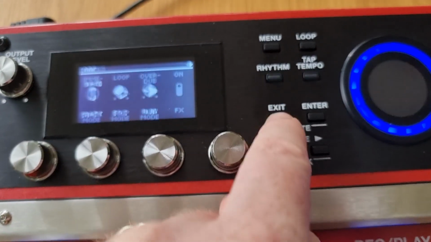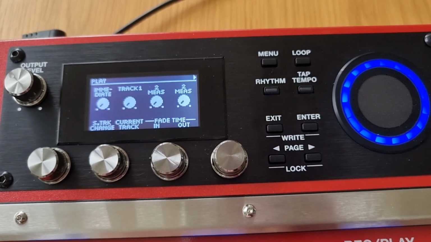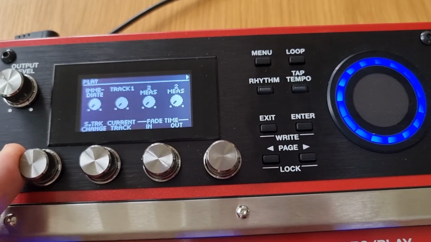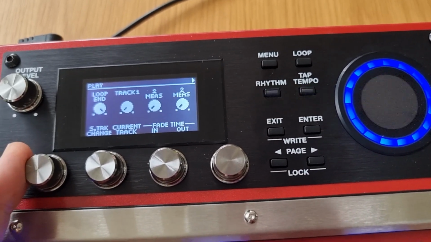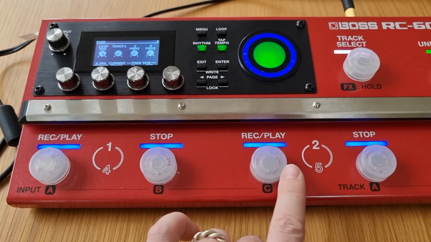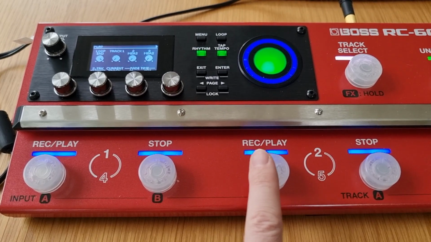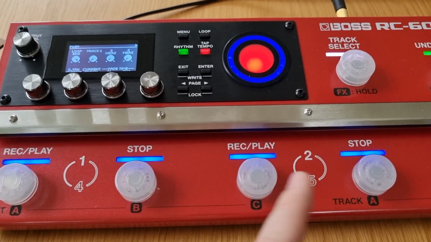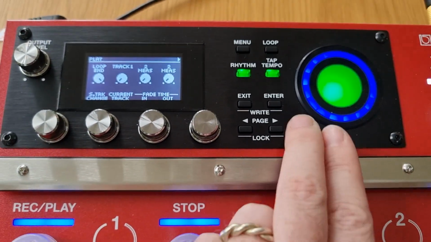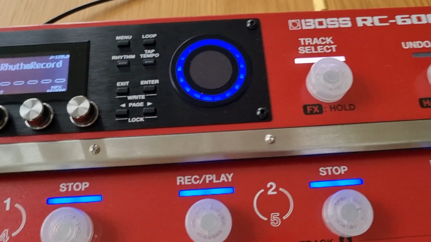Okay, and then the other thing we want to do here, seeing as though we're here, we'll just press play, and then we want the track to change at the end of the loop. So that means that when I finish this one and I want to bring this one in, I'll press play whilst this is still playing, and then this one will come in at the end of this loop. And that way I don't need to worry about my timing too much. So I've done that. We've set all of those things to start with.